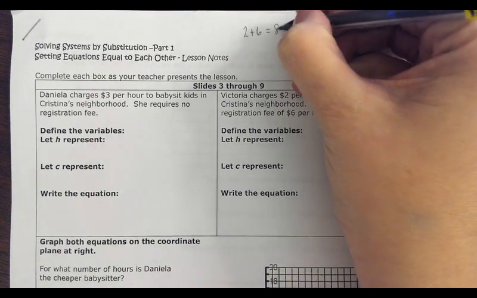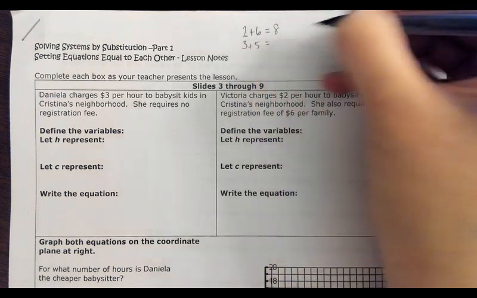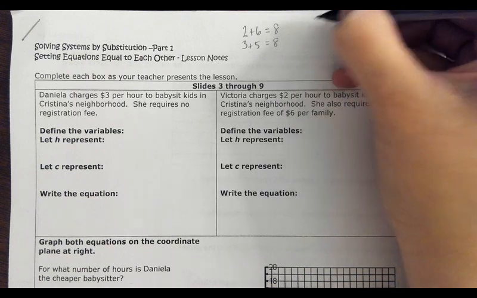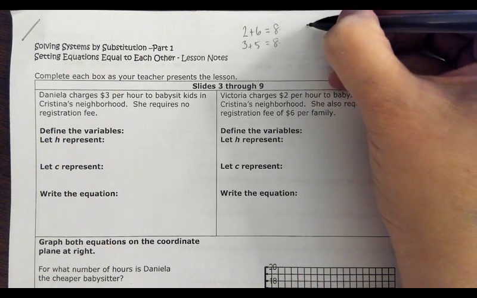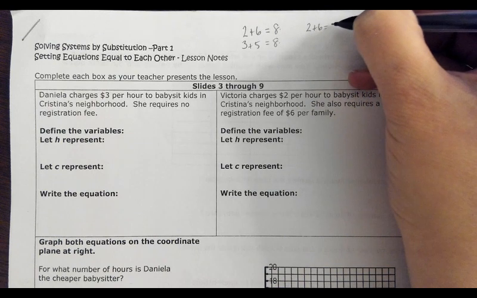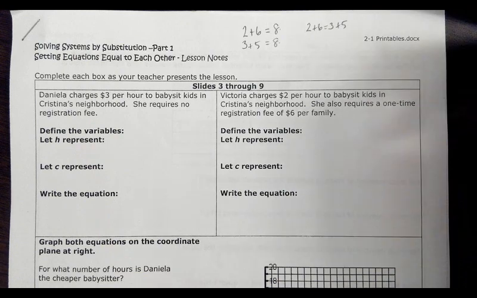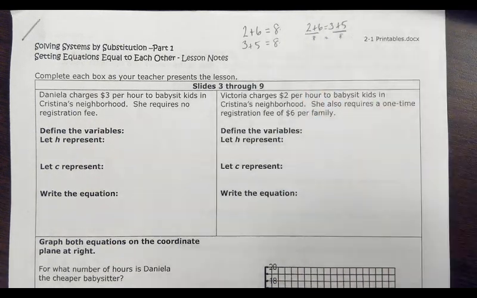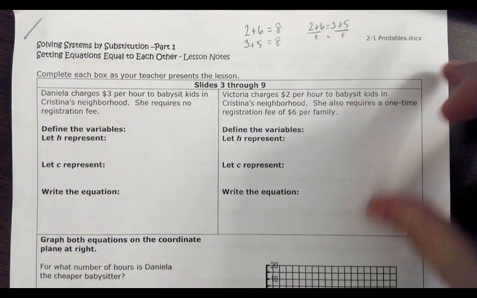Hopefully you're all saying 8. Yay! And then what about 3 plus 5? Well, that also equals 8. So, if both of these equal 8, shouldn't I be able to say 2 plus 6 equals 3 plus 5? Is that a true statement? Well, yeah, because if this is 8 and that is 8, it's true if I make them equal. And this is the basic principle we're going to use when we set equal.